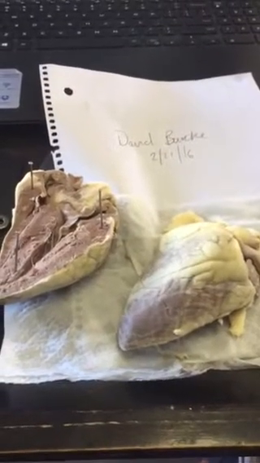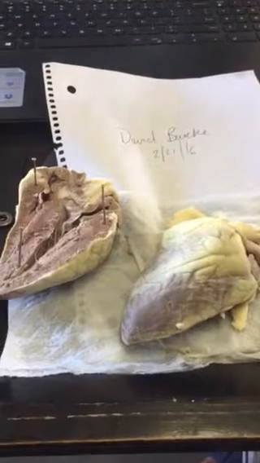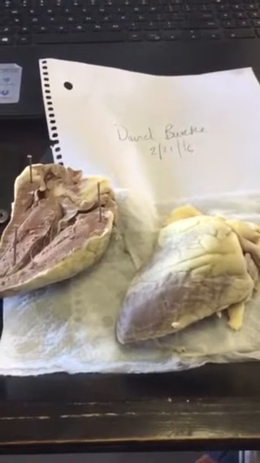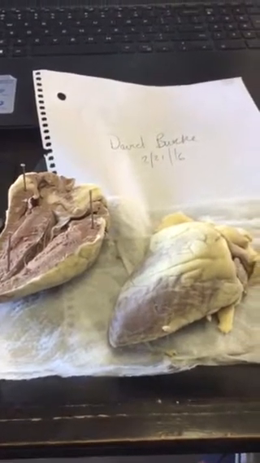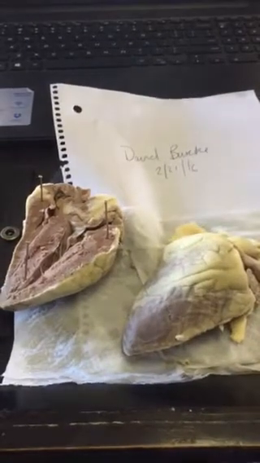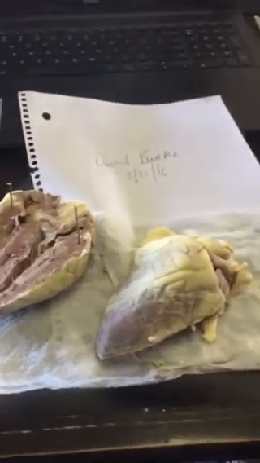Hello, this is the sheep heart dissection for biology. My name is David Burke, and this begins the external anatomy portion.